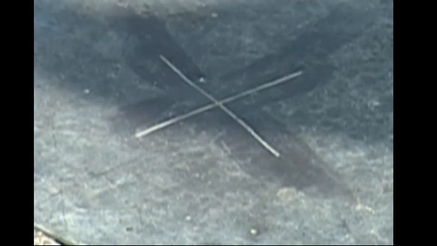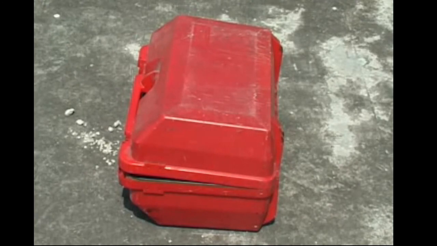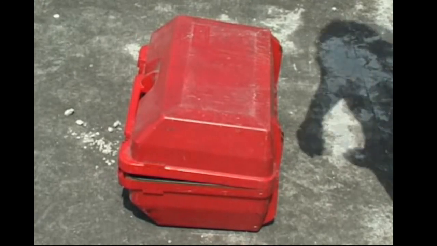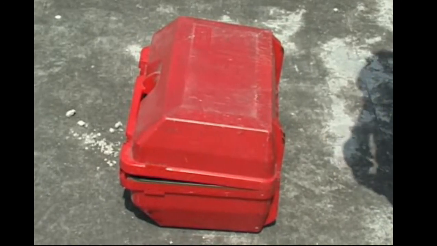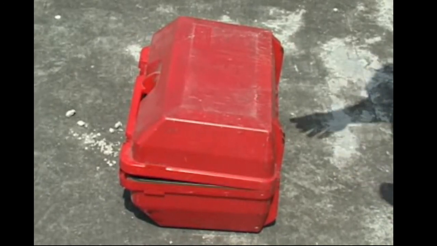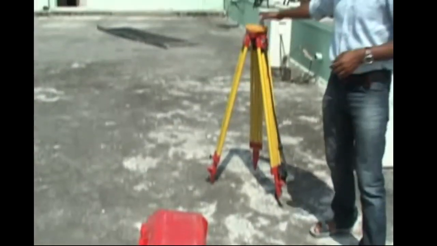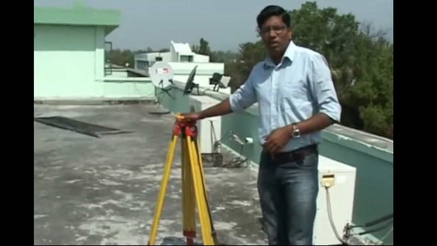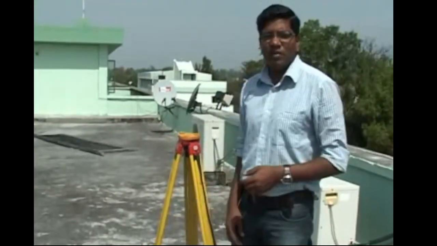For establishing the base station we have the Leica instrument, right? For this differential positioning survey work, we have the Leica single frequency receiver. This is the receiver box, and in order to establish the base station we have the tripod. This is a tripod. Now we will see the different components of this receiver.